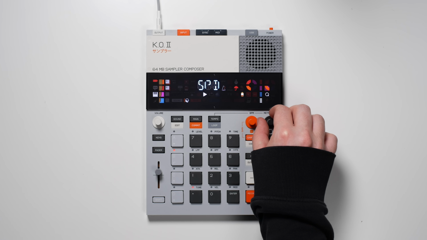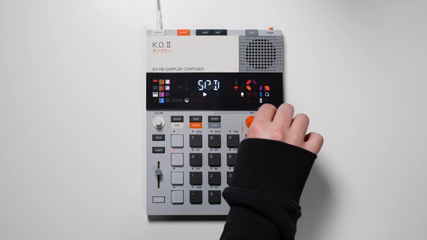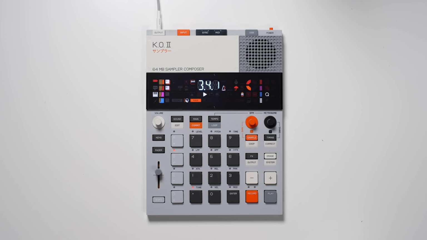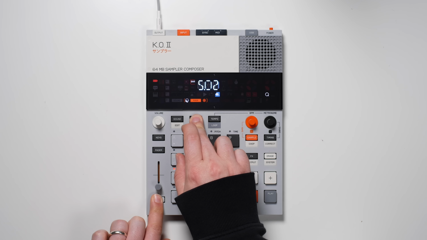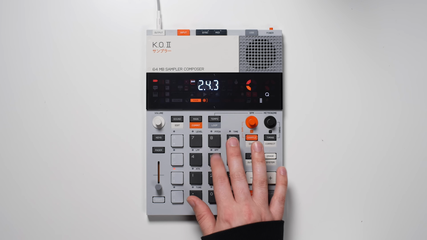Alright, so now we're happy with those settings and these patterns, let's commit them to a scene. To do this, hold shift and press commit. This saves the pattern combination and allows us to move on.